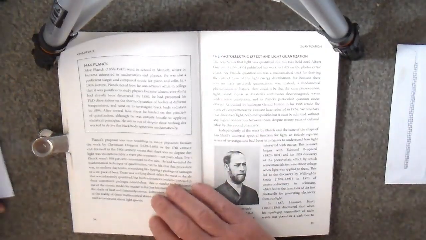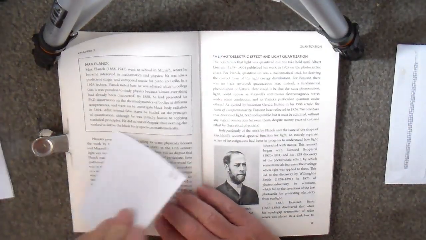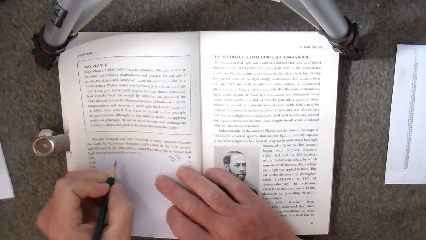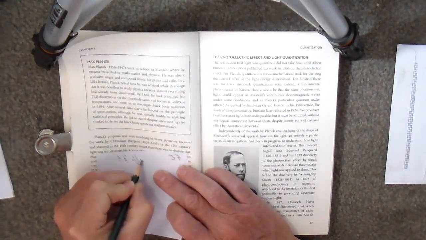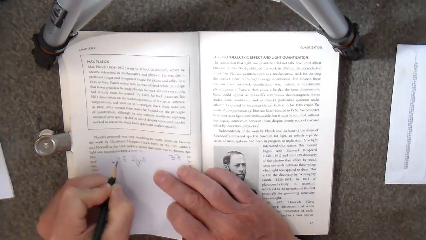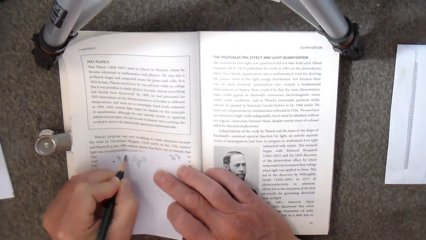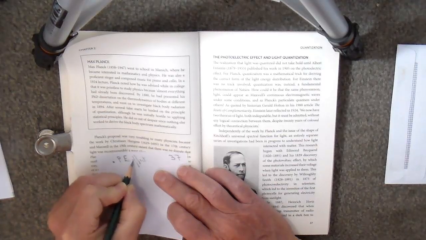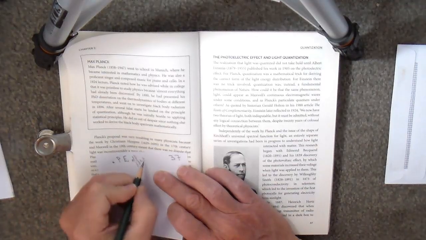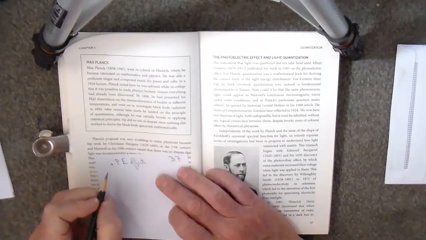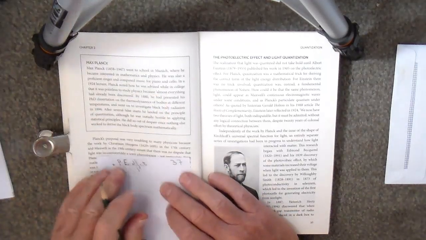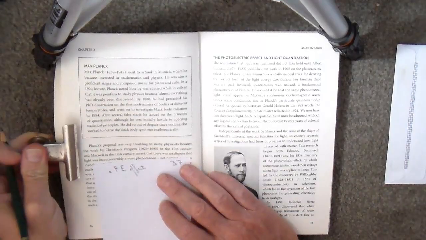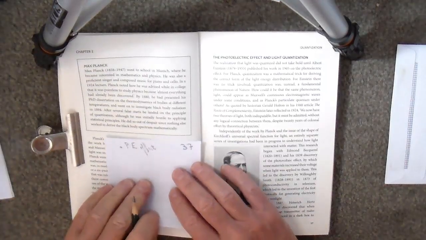36, 37. The photoelectric effect. This chapter is just about these two topics. The black body, how black bodies emit light, and the photoelectric effect.